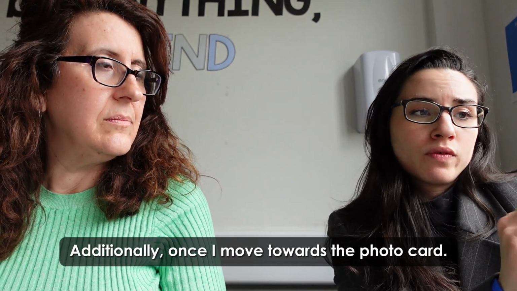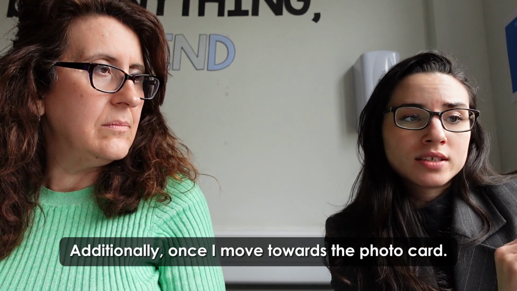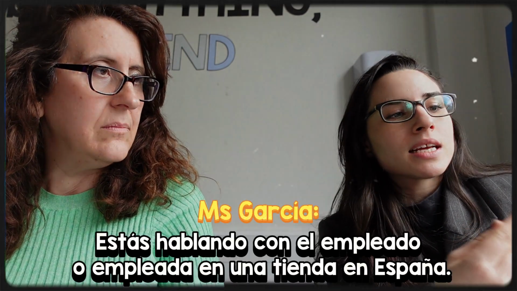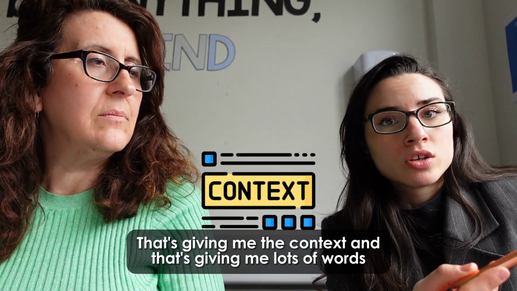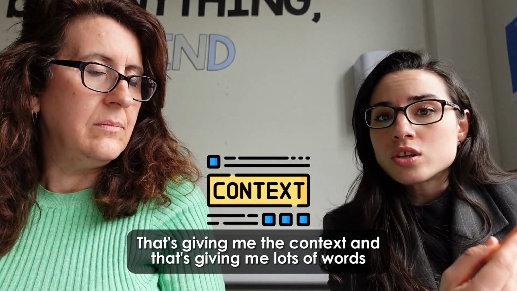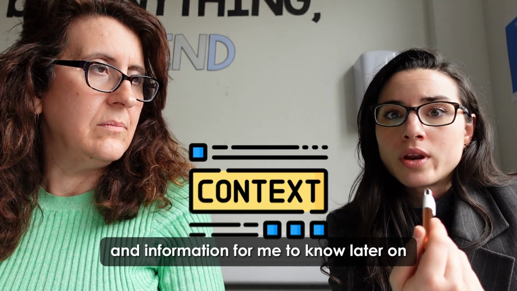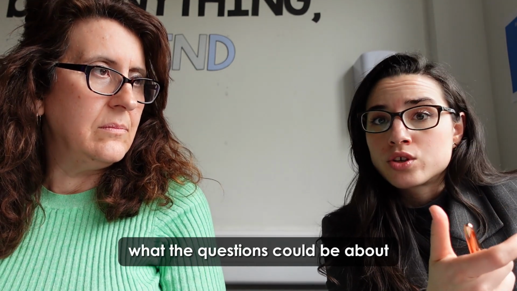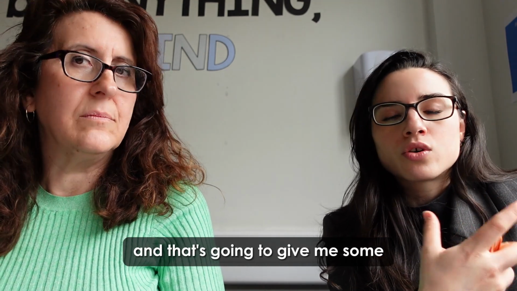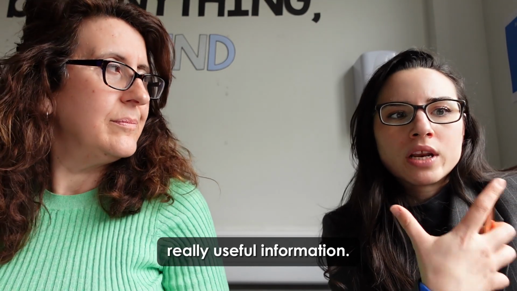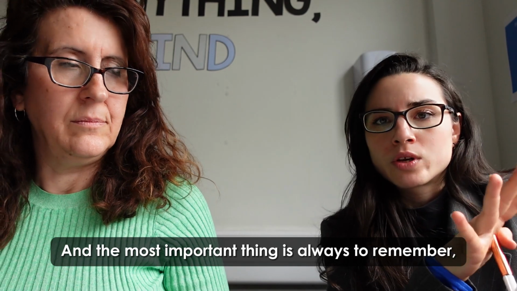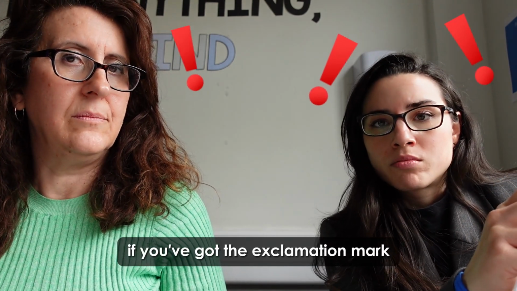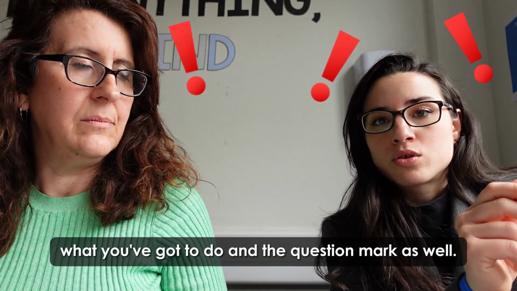Additionally, once I move towards the photo card, I will read, for example, "estás hablando con el empleado o empleada en una tienda en España." That's giving me the context, and that's giving me lots of words and information for me to know later on what the questions could be about, and that's going to give me some really useful information. And the most important thing is always to remember, if you've got the exclamation mark, what you've got to do, and the question mark as well.